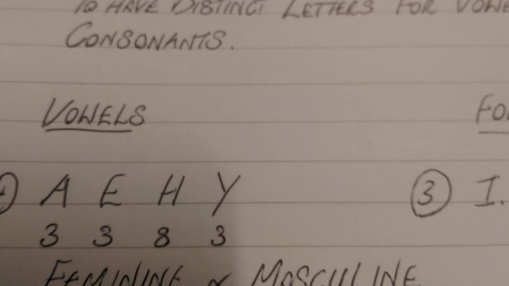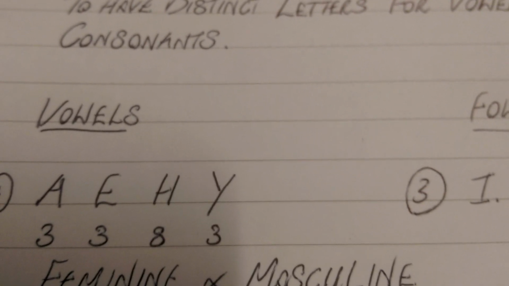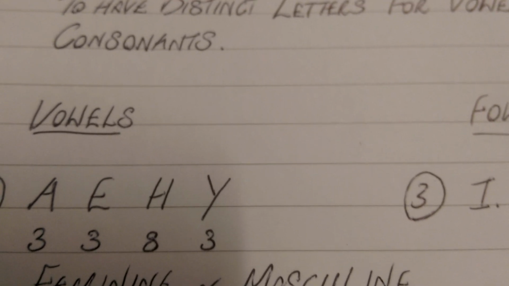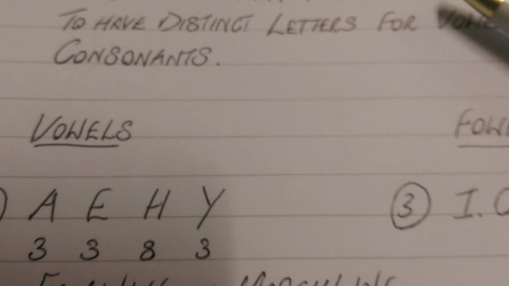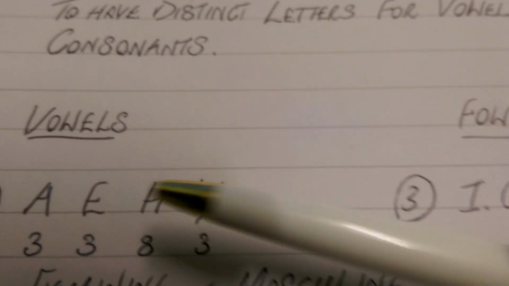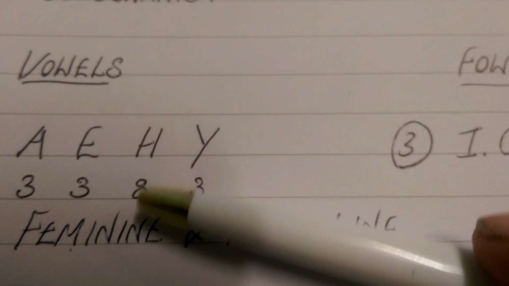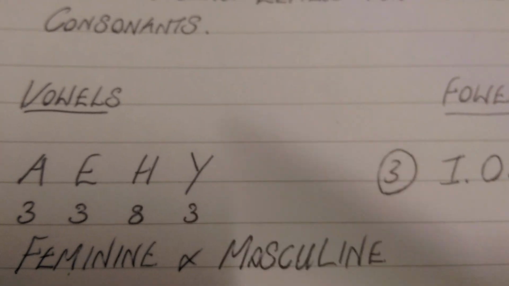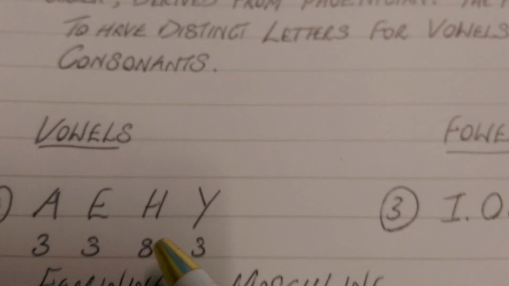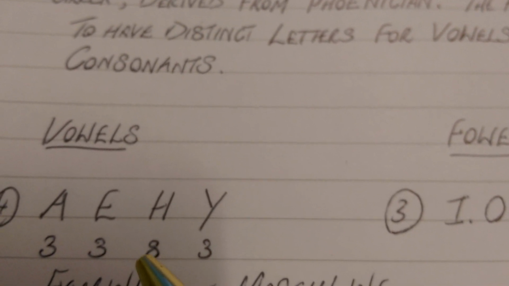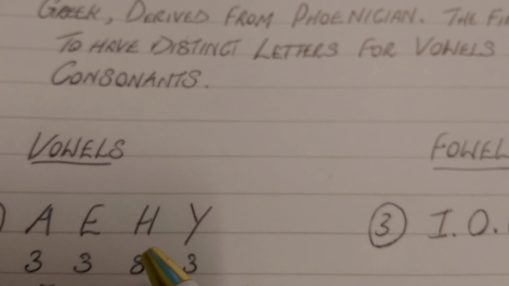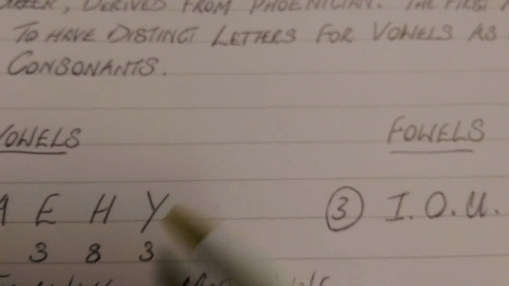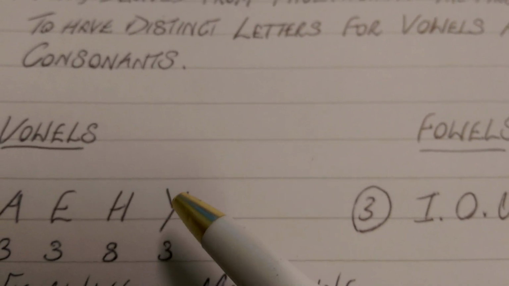Well, when you consider you have the O sound, or the ho sound, and the ha, that's why the H is a vowel. It is also the 8th letter, and the number 8 is the symbol of infinity. It is the only one you can keep going round and round and not take the pen off the piece of paper. The Y is replaced by the I.